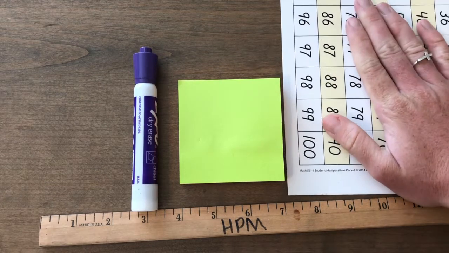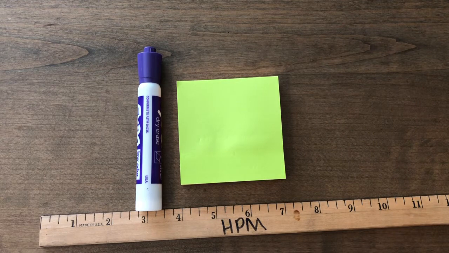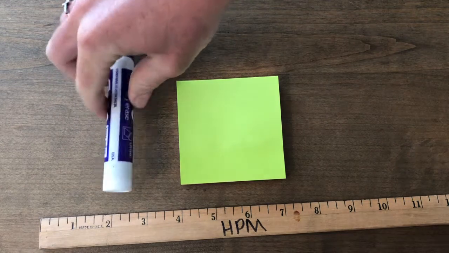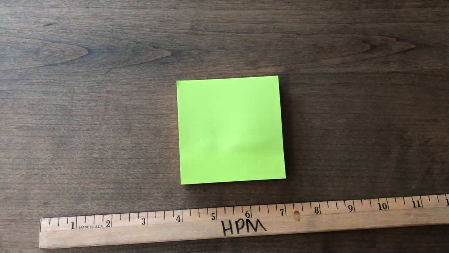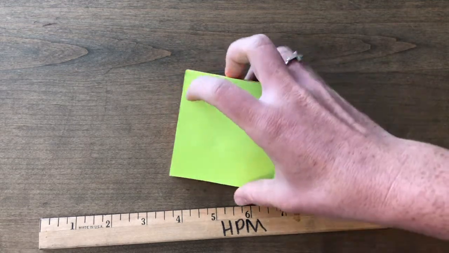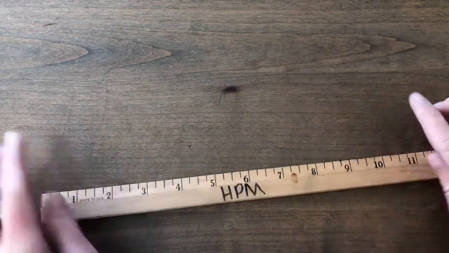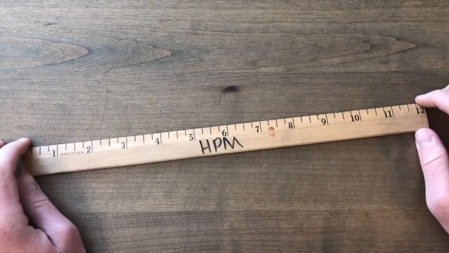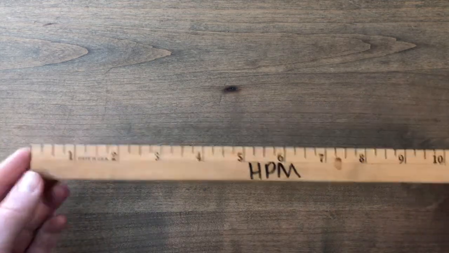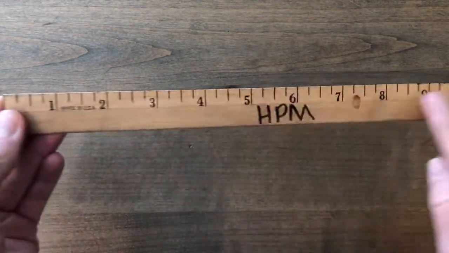My 100 chart, it was 8.5 inches long. What's the next longest object? My whiteboard marker. It was 5 inches long. And last, the smallest one was my sticky notes. They're only about 3 inches long. If you have a ruler or a tape measure at home, you and your grown-ups can take turns seeing how tall you are or how long your hand is or your foot, or you can just measure things around the house in inches.